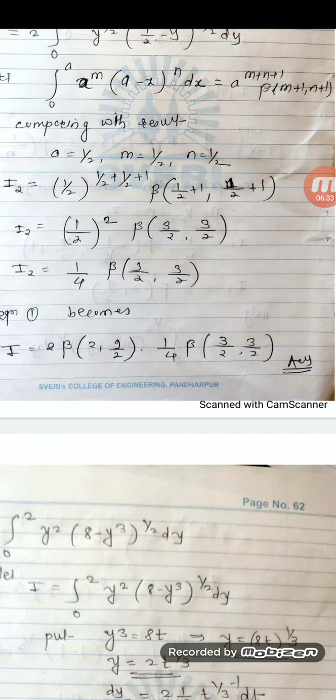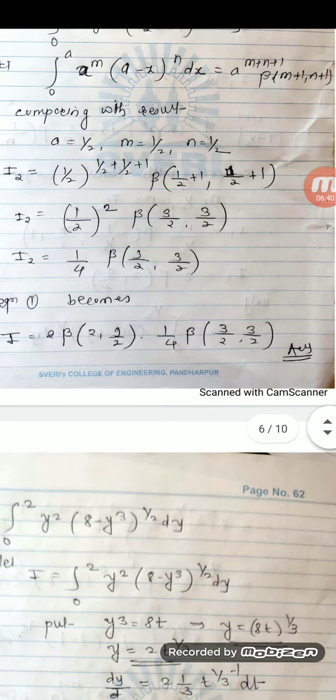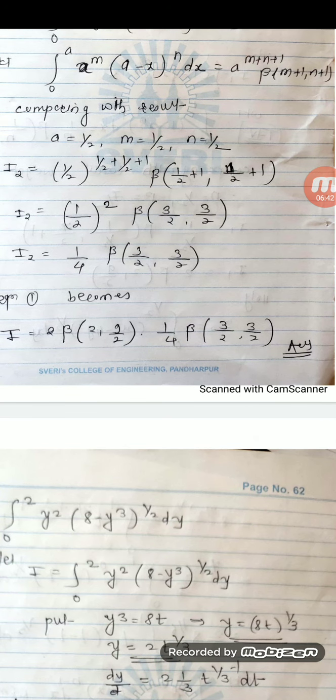Now we just have to take the product I1 into I2. If you want to simplify, you can simplify, or you can keep it as it is. This is the value of the integral, the product of two simple integrals. That is the case.